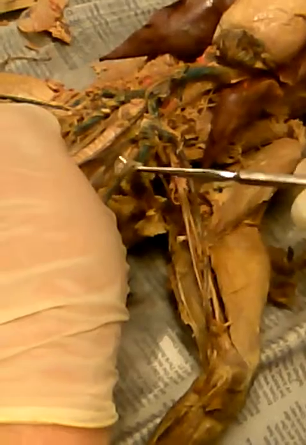Now the internal jugular vein is actually present here. It's right here. You see it go to the vein, and there's the artery. It's separate. So this is the internal jugular vein. This is the external jugular vein. Okay.